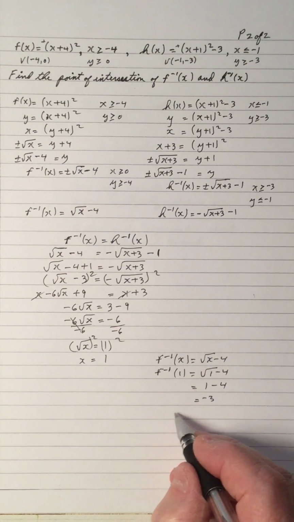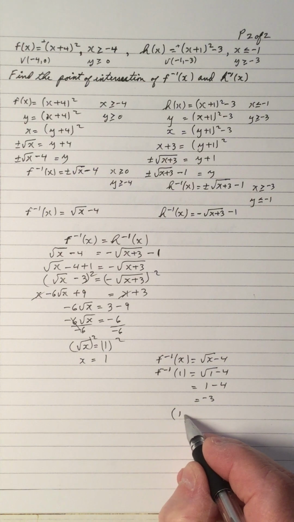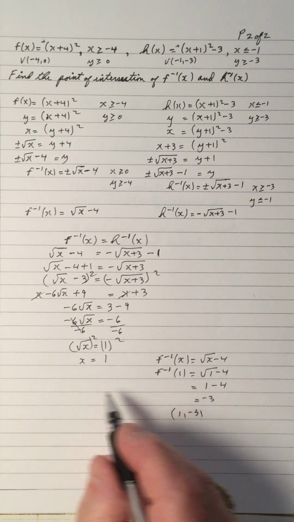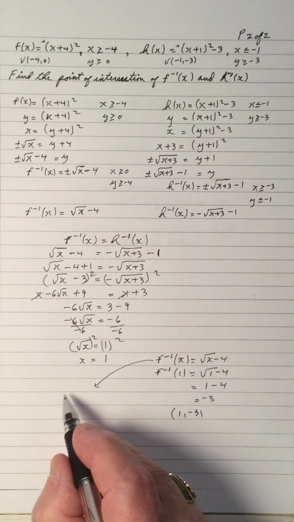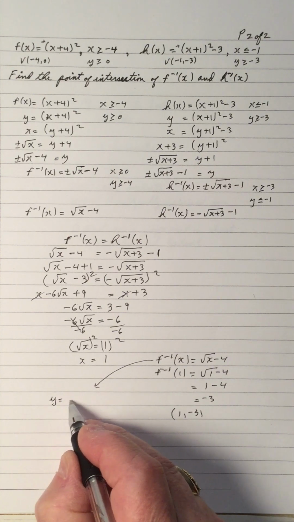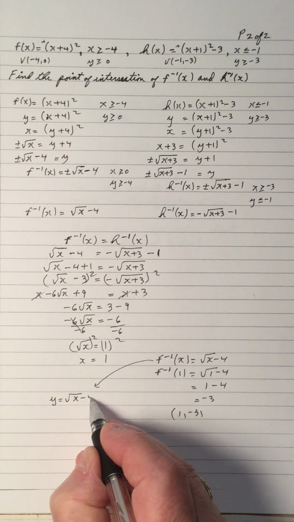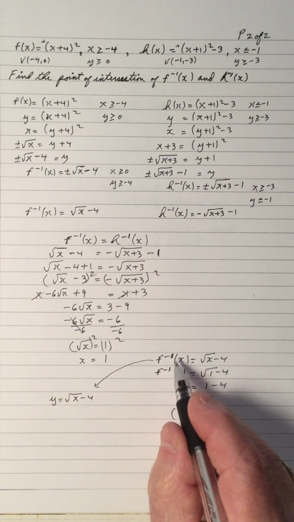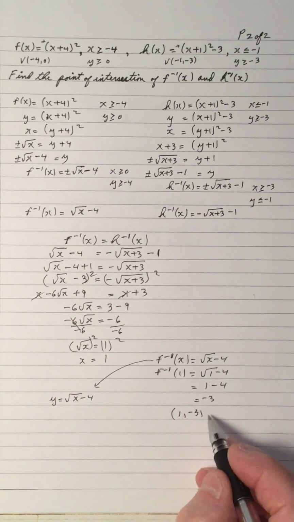So that means when x is 1, y is -3. I could have, if I wanted to, changed the f to the -1 to a y. I could have made it y equals root x minus 4, instead of having f to the -1 of x, which is okay, we worked it out.